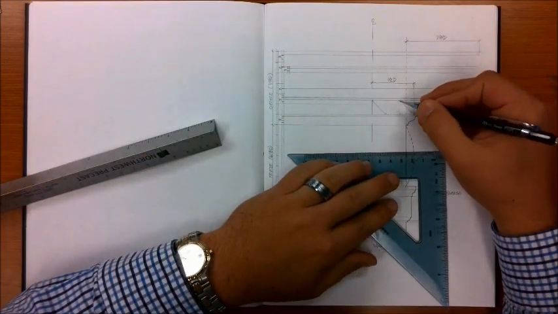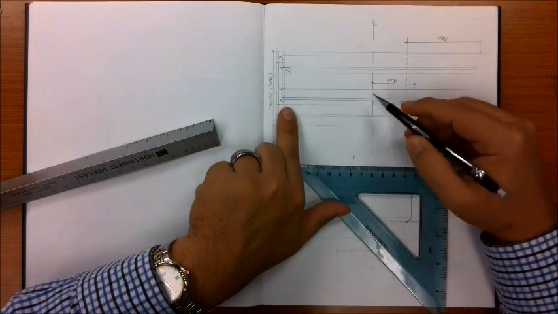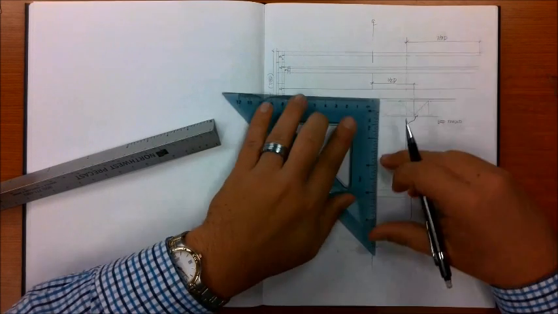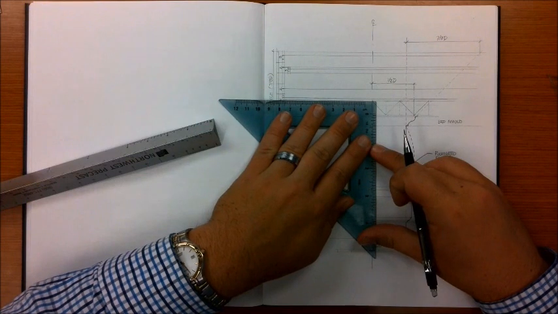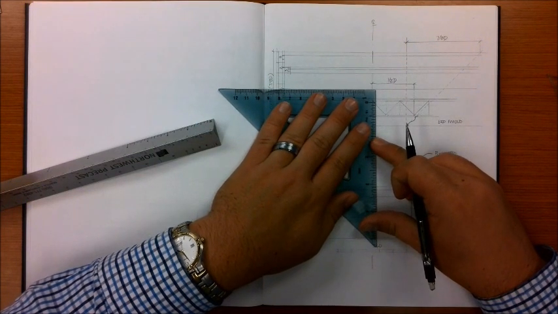So the nice thing is that with these diagonals, as it crosses this other line, what that reveals to us is actually the edge of the dental.